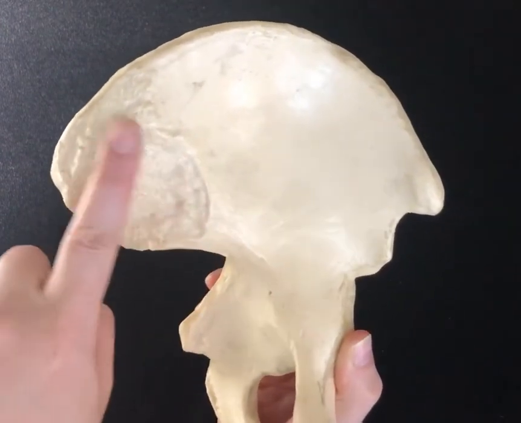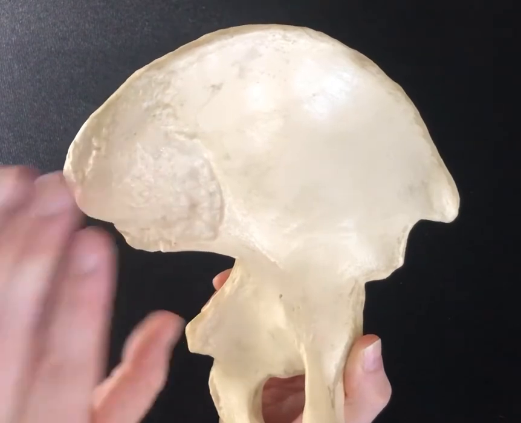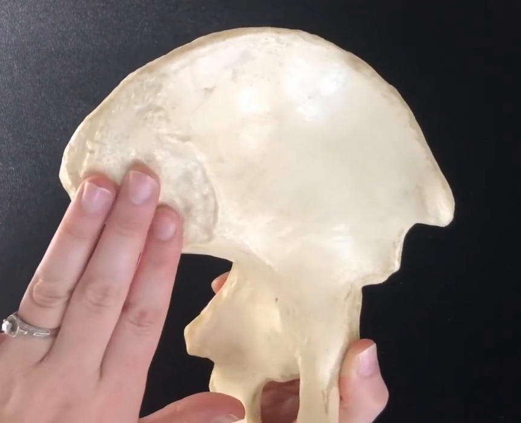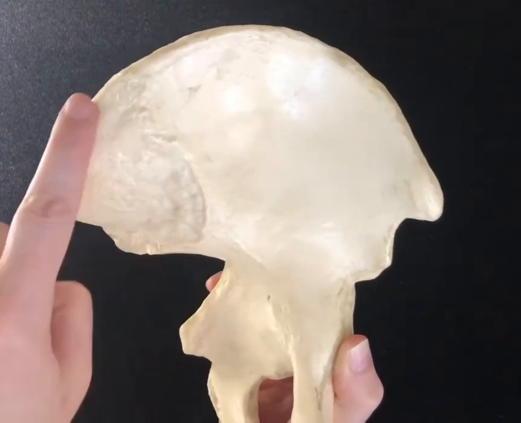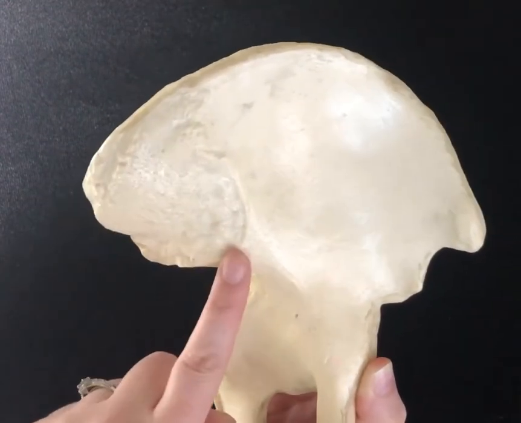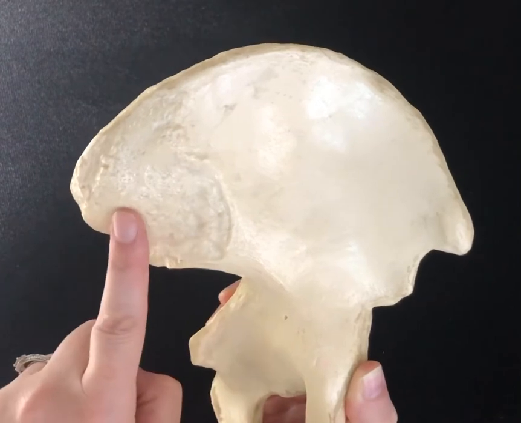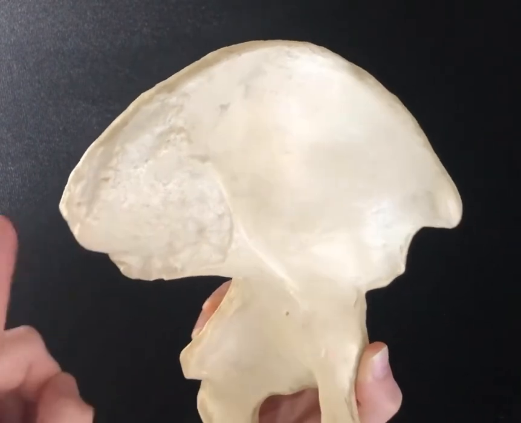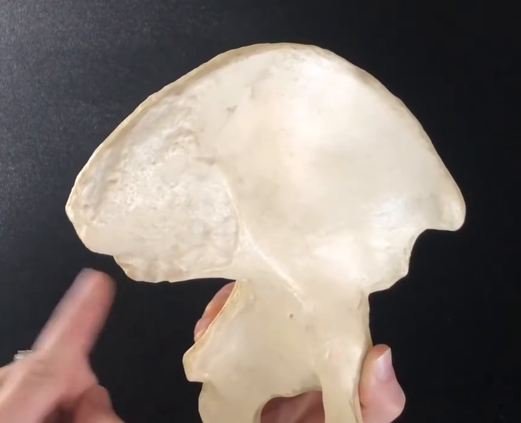Here on the medial surface, it's very rough. This is where the sacroiliac joint forms, and we call this the auricular surface. And if you look at it, it sort of does look like an ear. So the auricular surface is towards the posterior side, and you can see there are a couple of bumps here.